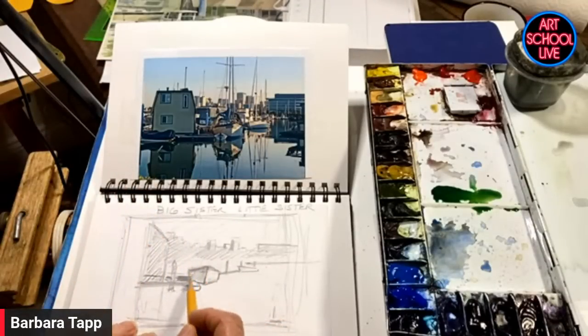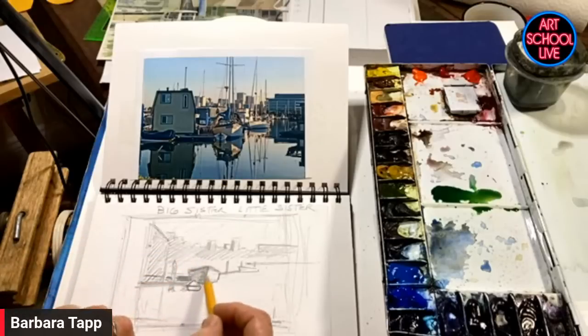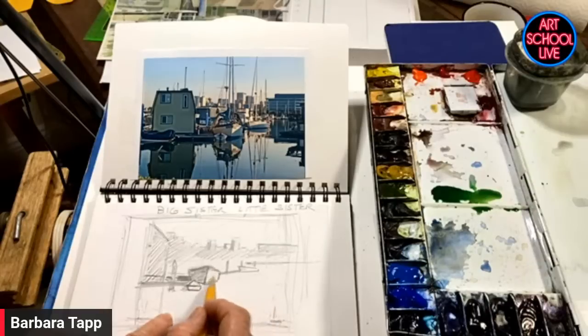So I might have just put that shadow in right at the beginning, and it's going to have warmth in it because it's a white boat, right? So it'll be a blue, a pale blue. This will be a very, very pale blue. This will stay white. That's going to be my whitest, lightest area in the whole painting.